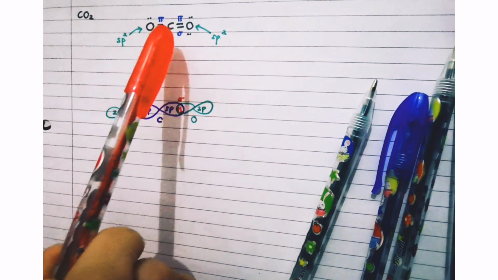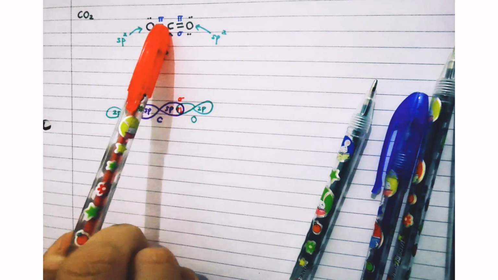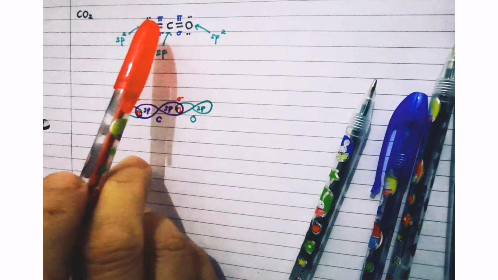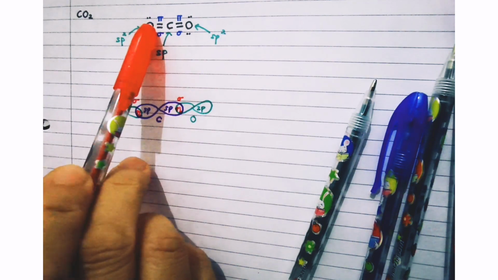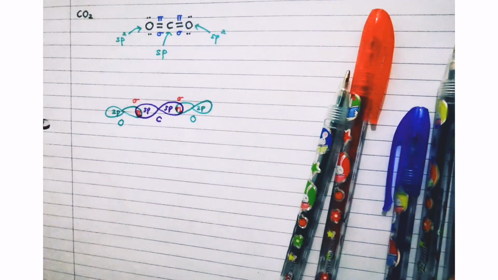Since carbon has 2p orbitals, they will be used for the formation of pi bond with oxygen. For the pi bond, it will overlap side to side.